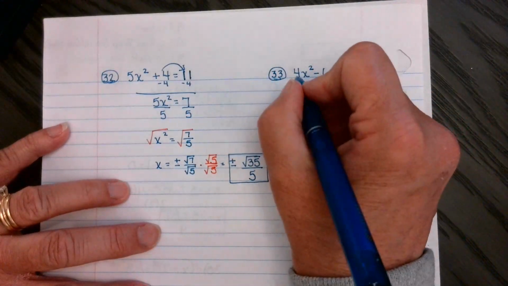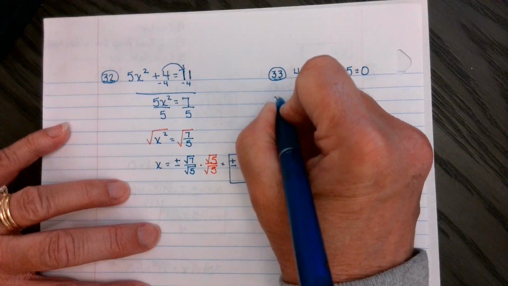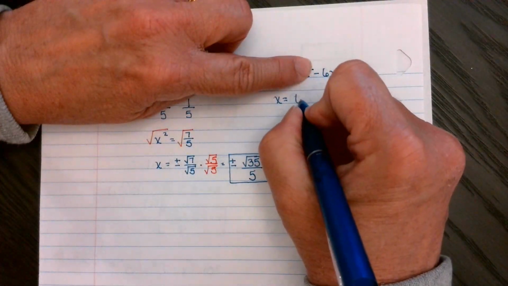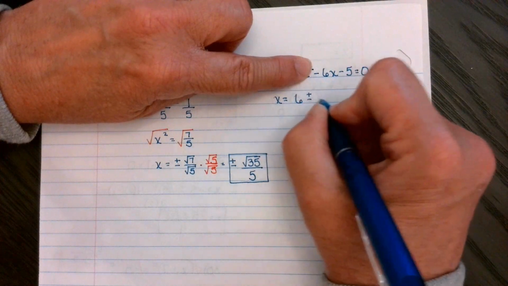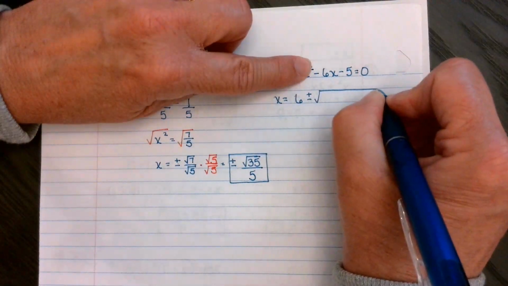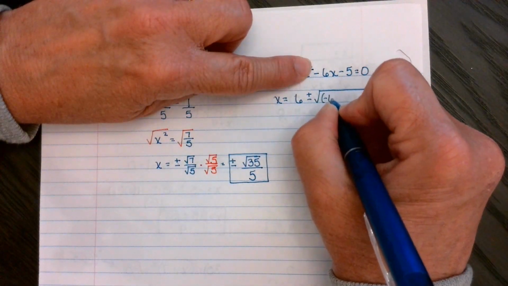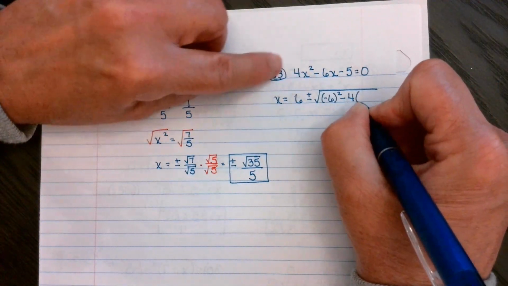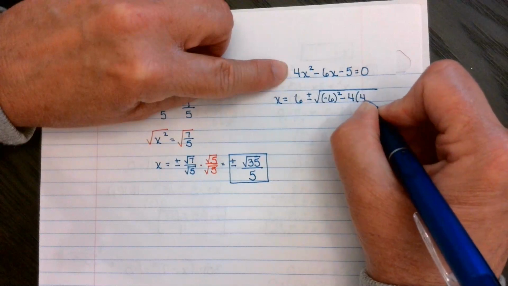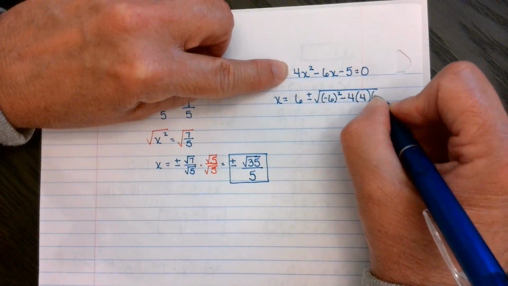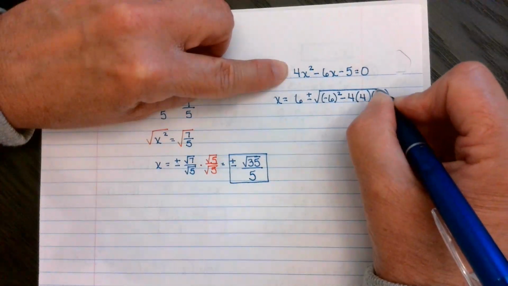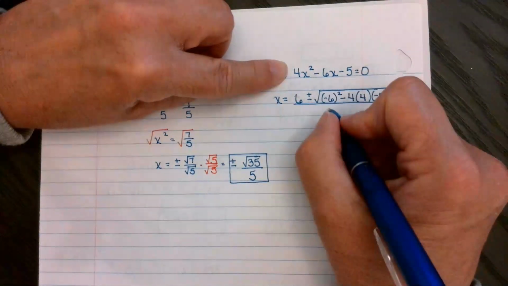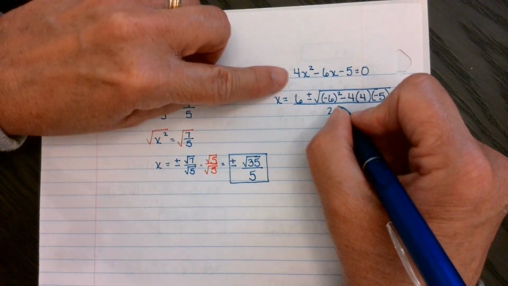So, because this isn't an x squared. So x equals negative b, so that gives us a positive 6, plus or minus the square root, negative 6 squared, which is 36, minus 4 times my a, which is 4, times my c, which is negative 5, all over 2 times my a, which is 4.